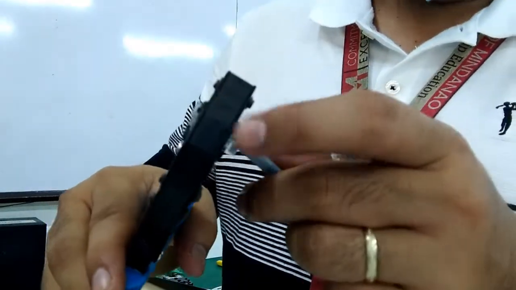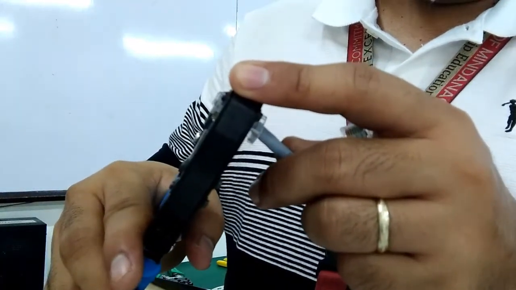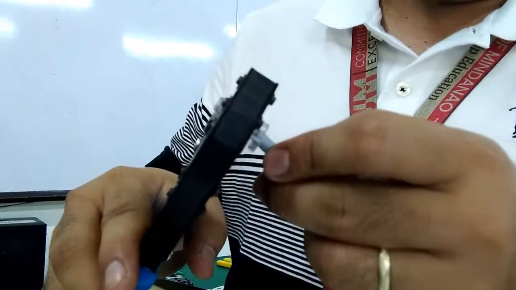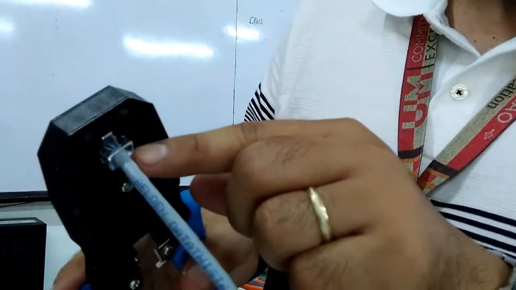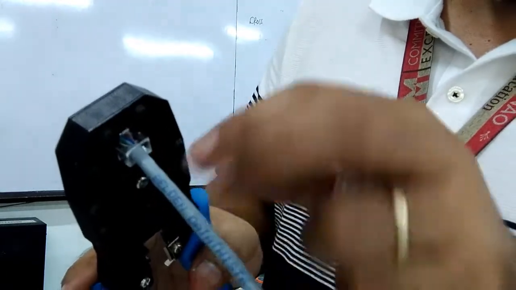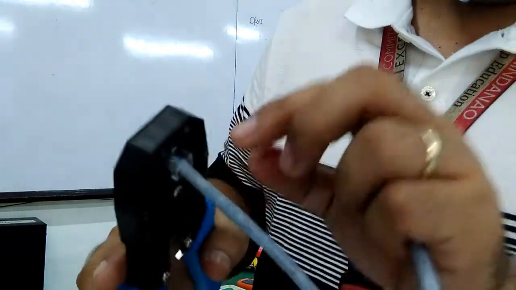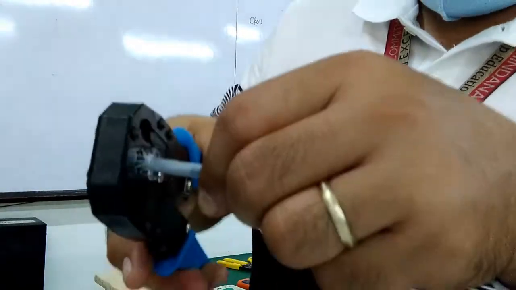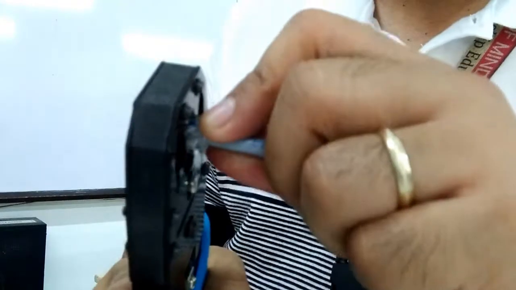Now listen to the sound. Once it ticks, that means that the RJ45 is already locked. See to it that the wire here is included in your locking, so that later on your cable will not be loose. Let's do it. Listen to the tick.